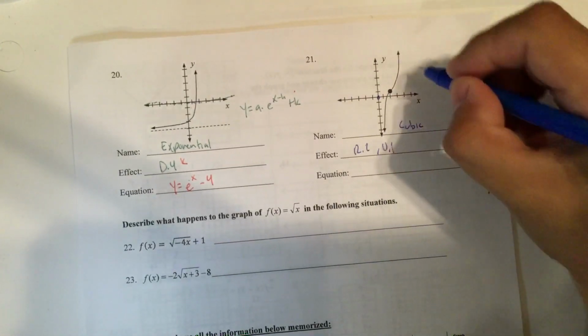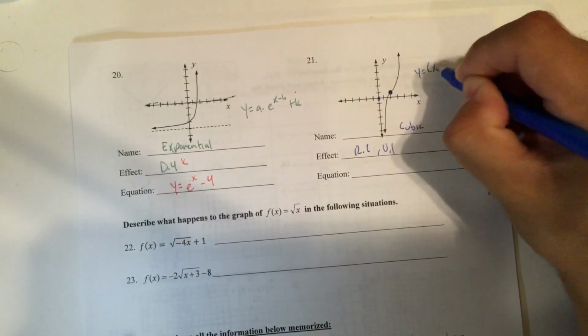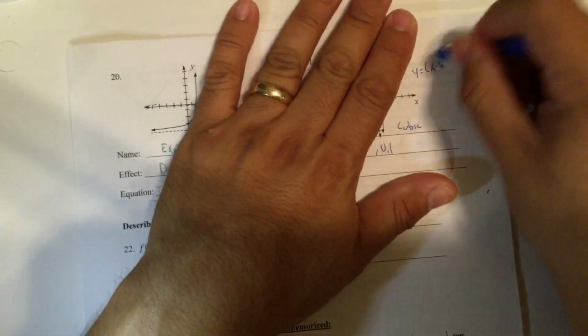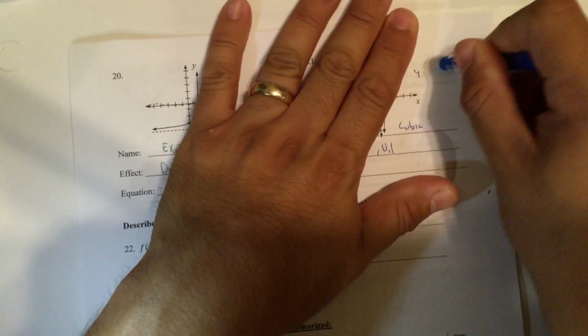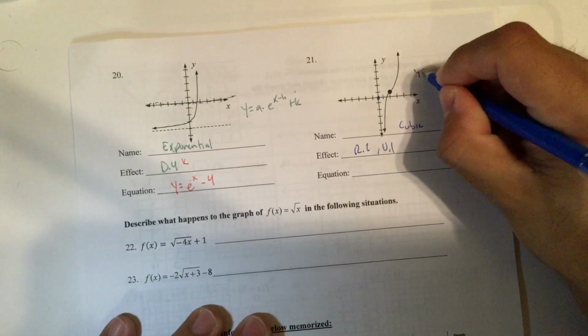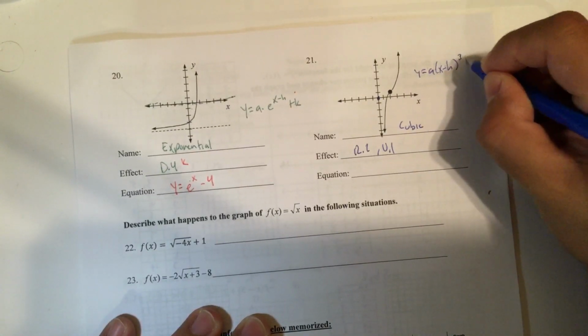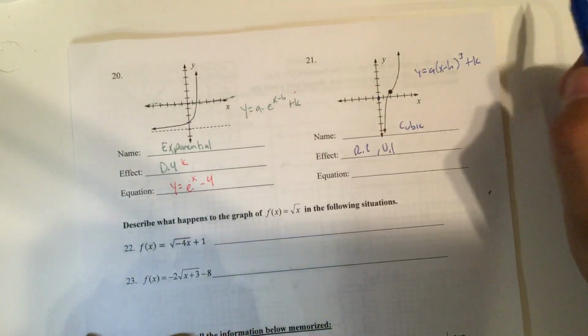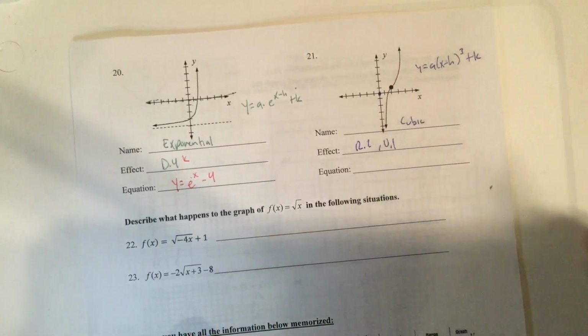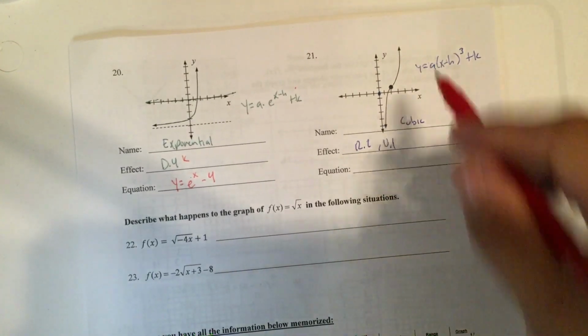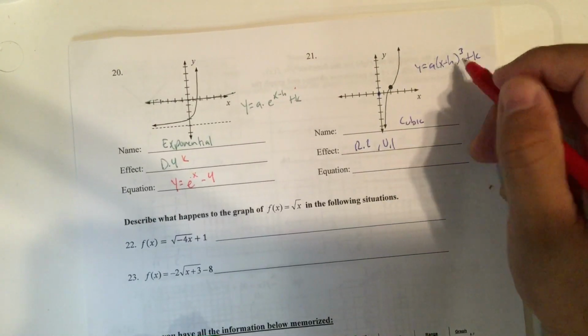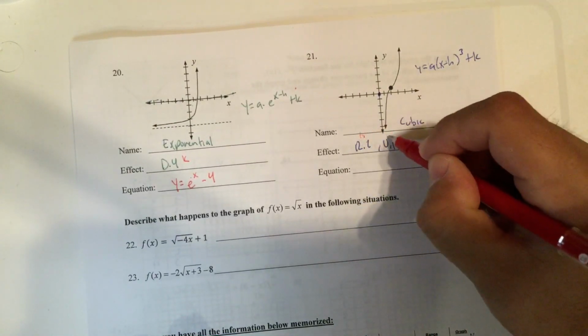All right, so for the cubic function, y equals a times x minus h cubed plus k. All right, so first off, we have a right 2 and we have an up 1. So we have no a value, so right 2 is h, up 1 is k.